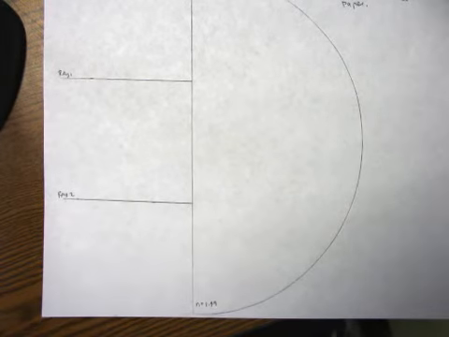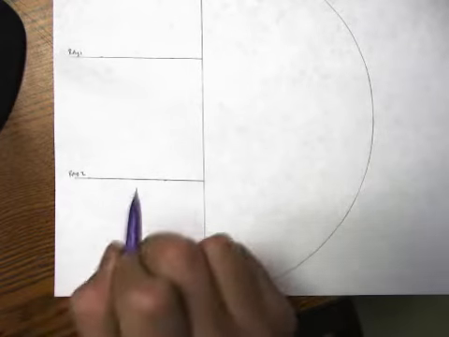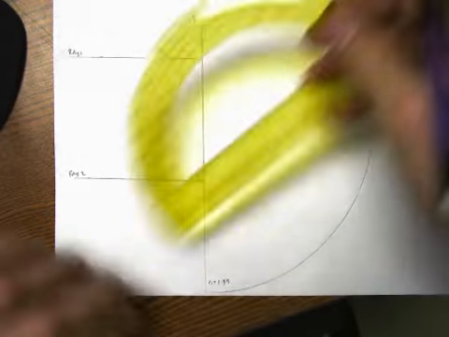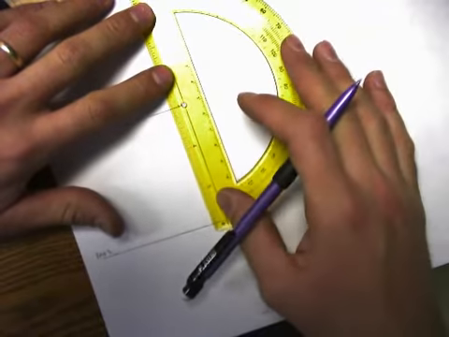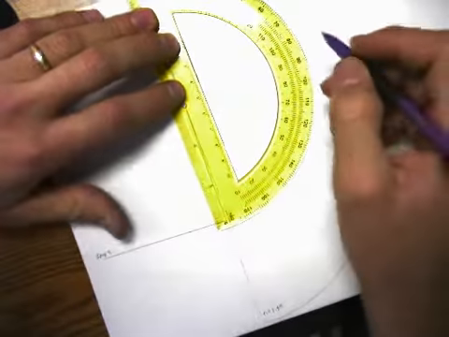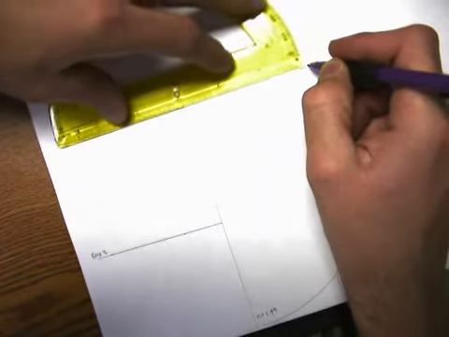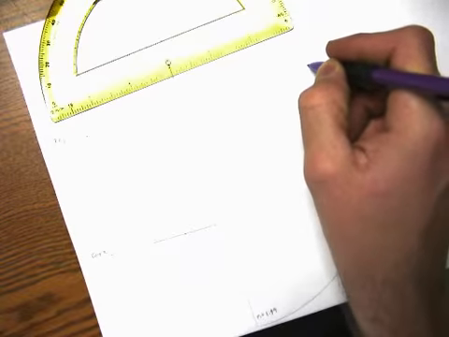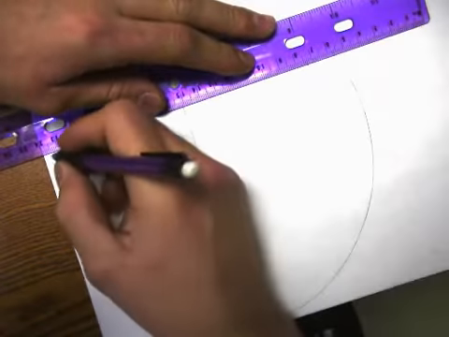Okay, so this is the convex lens tracing, and we're going to start this off by making my normal. I tried my best to make this 90 degrees, but I might not have done a very good job, and it doesn't look like I did. Crap.